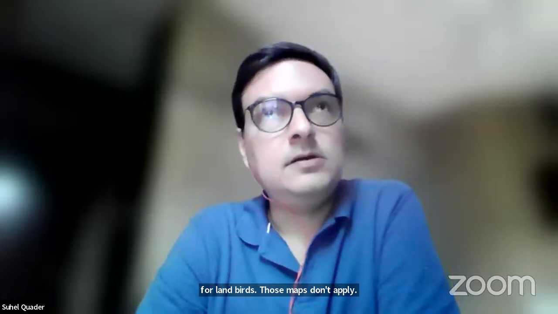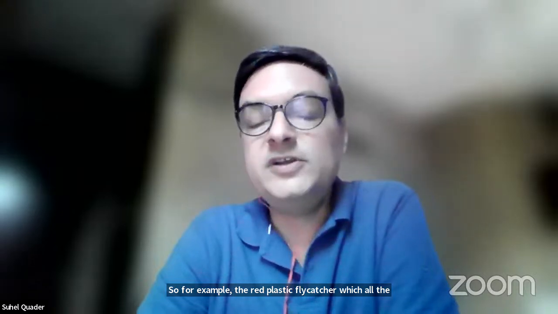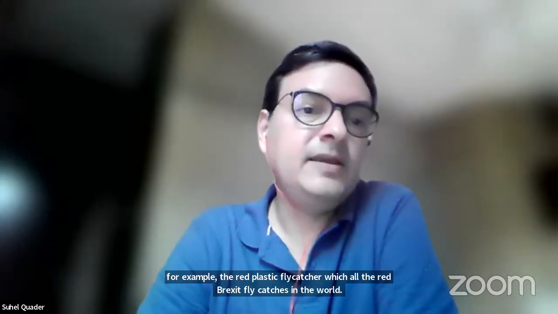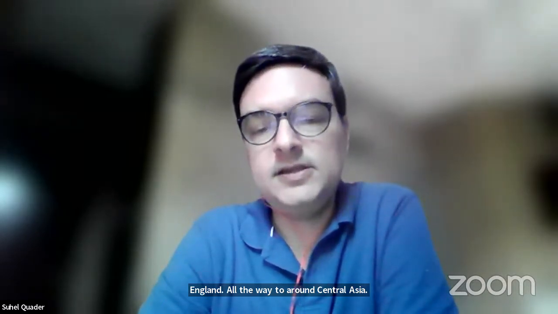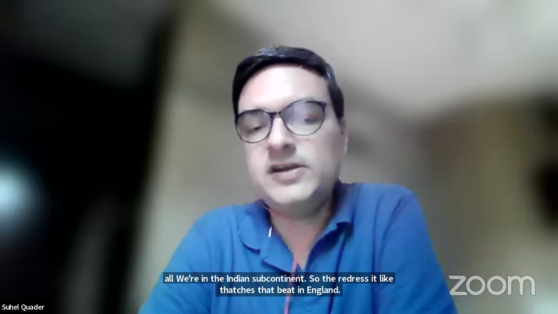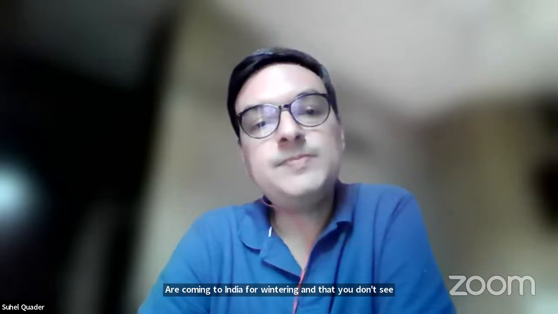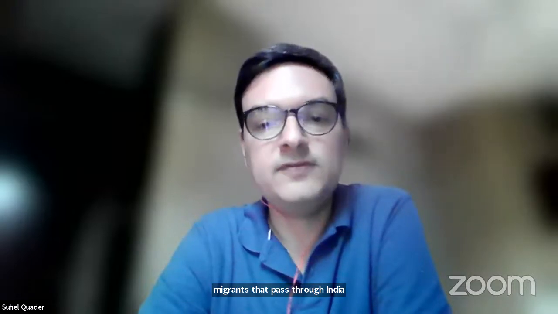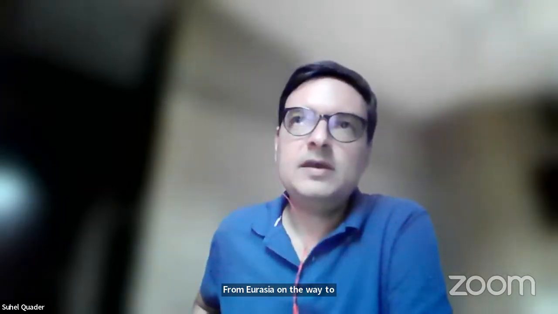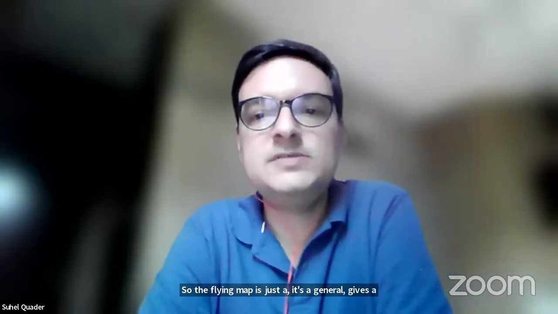So, for example, the red-breasted flycatchers in the world, which breed all the way across from Western Europe, so England, all the way to around Central Asia, they all winter in the Indian subcontinent. So the red-breasted flycatchers that breed in England are coming to India for wintering, and that you don't see in the flyway map. Similarly, we don't see those passage migrants that pass through India from Eurasia on the way to Africa. Those aren't depicted on the flyway map. So the flyway map gives a general notion, but we shouldn't take it too literally for all species.